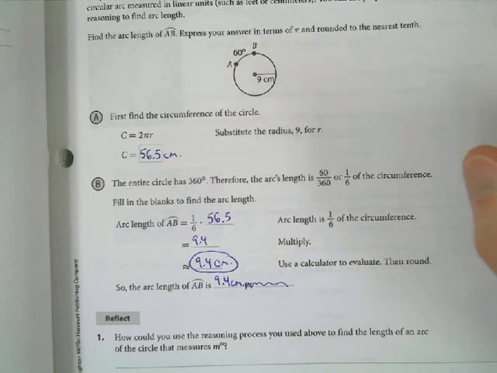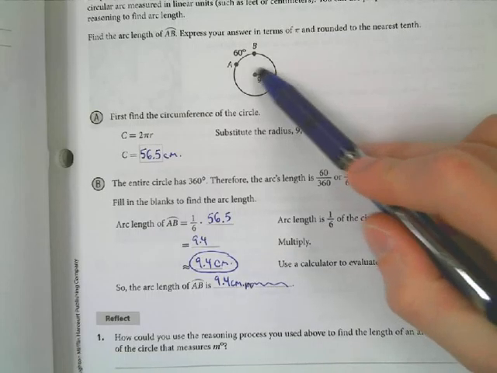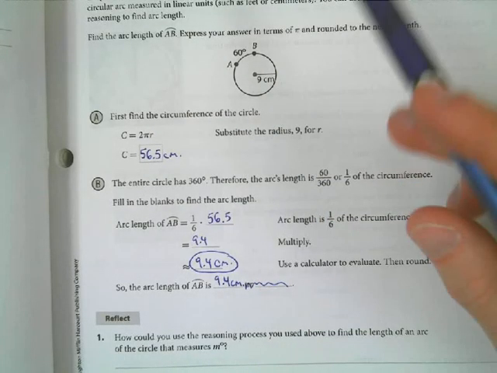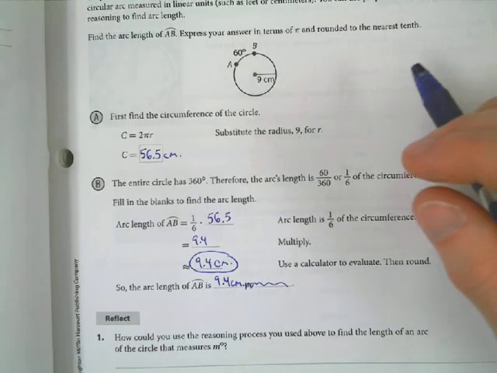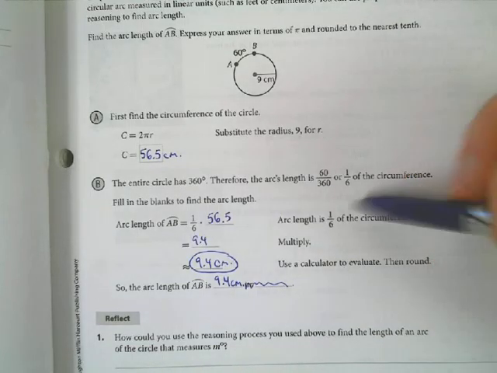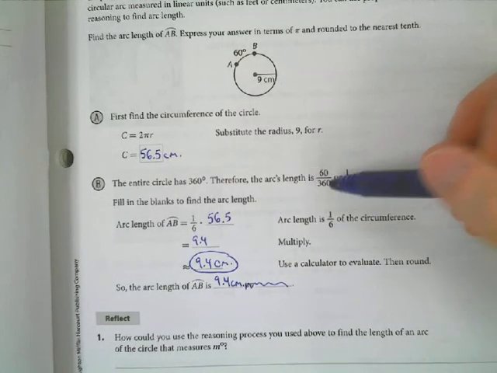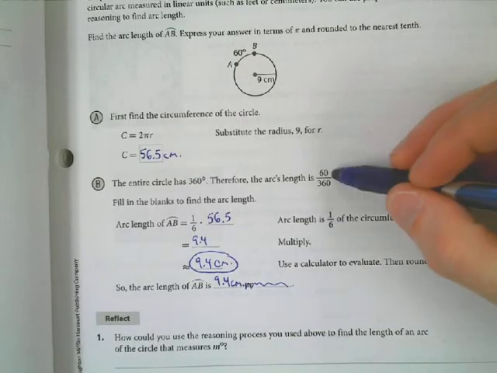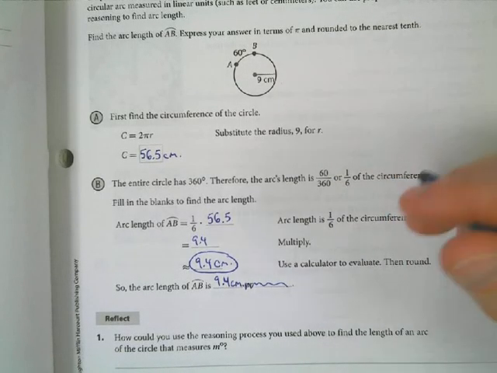The circumference would stay the same because I still have a 9 centimeter radius there. So the circumference would still be 2 pi r, it'd still be 56.5. But yes, Julio, you're right, it's the fraction that changes here. Instead of 60 over 360, if I wanted to find a 90 degree arc, it would be 90 over 360, because it would be that fraction.